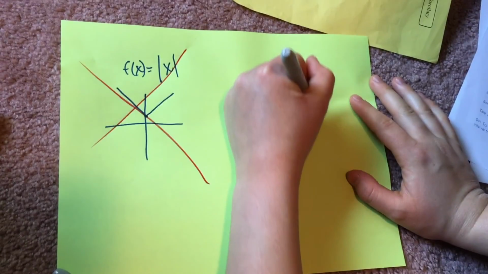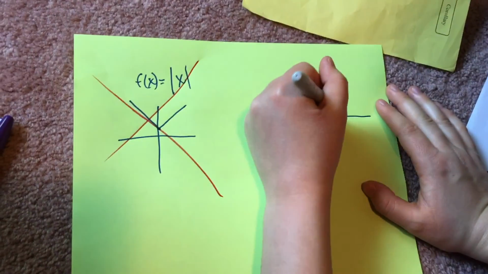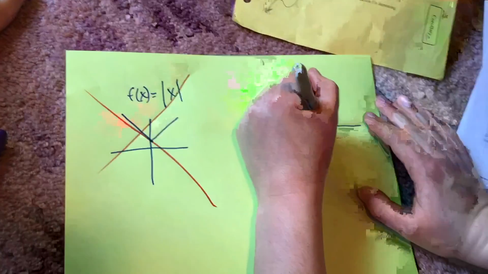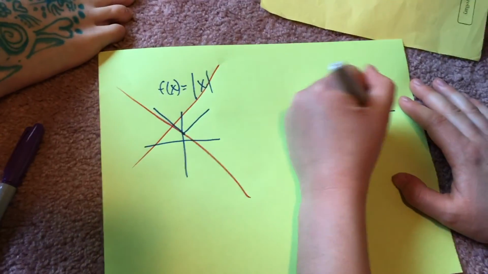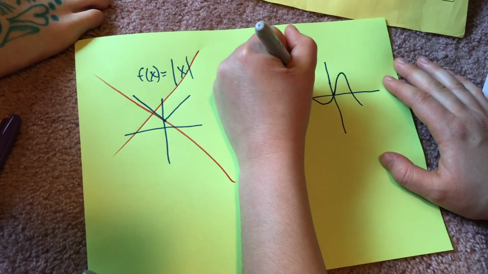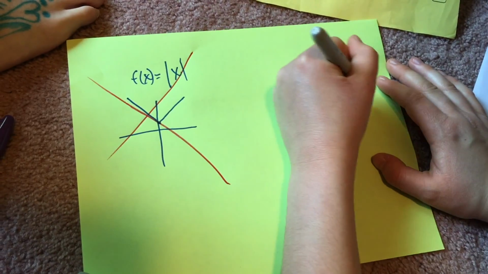Or, if the function has some form of discontinuity, like a hole or a vertical asymptote, you can't apply the mean value theorem. There's the hole.